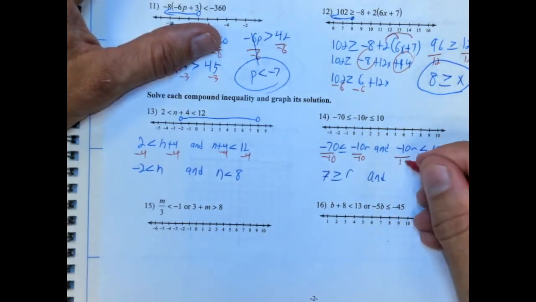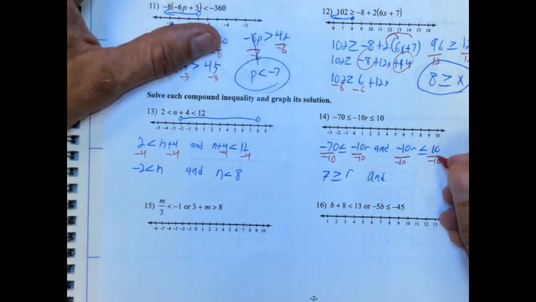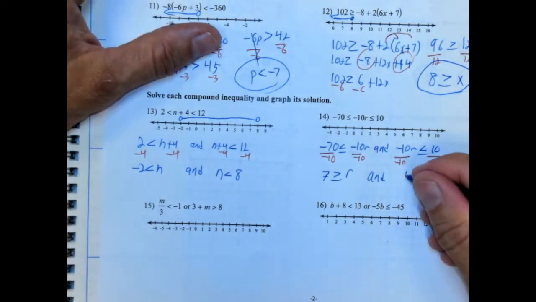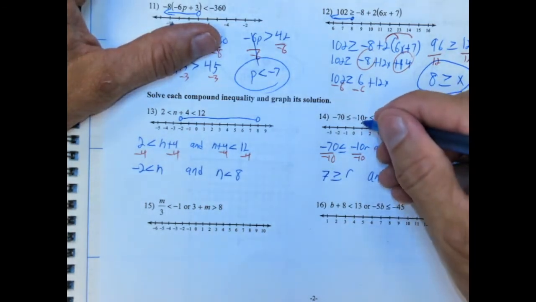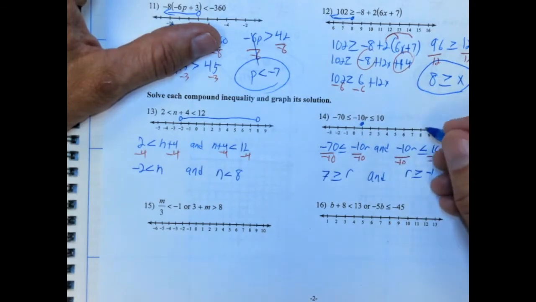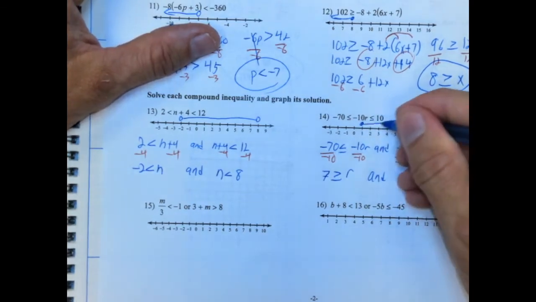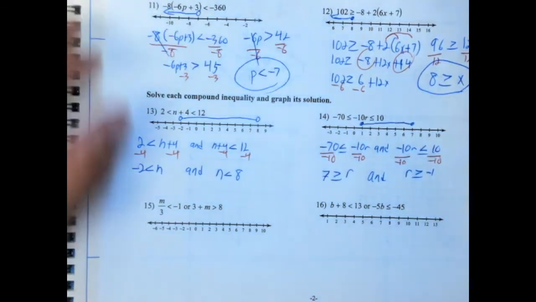divide by our coefficient. r is greater than or equal to negative 1. Okay, so it's greater than or equal to negative 1. So it's filled in circle there going this way. Filled in circle going that way. There we go. Okay.